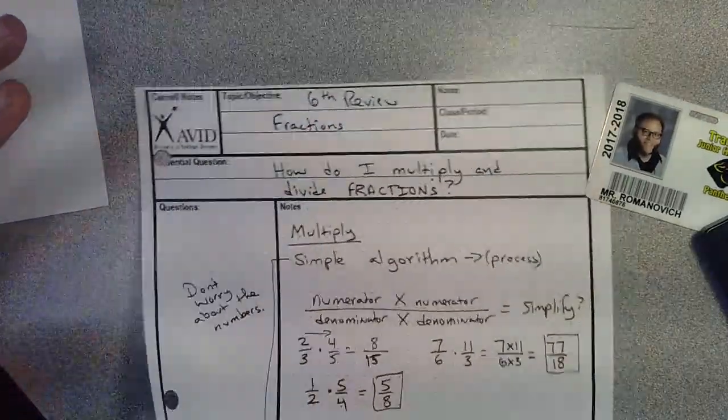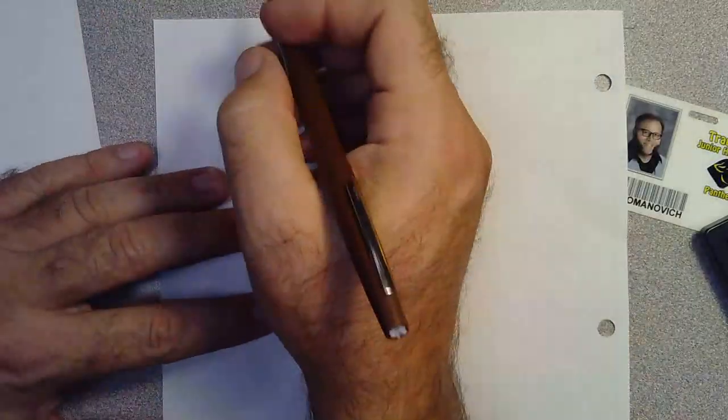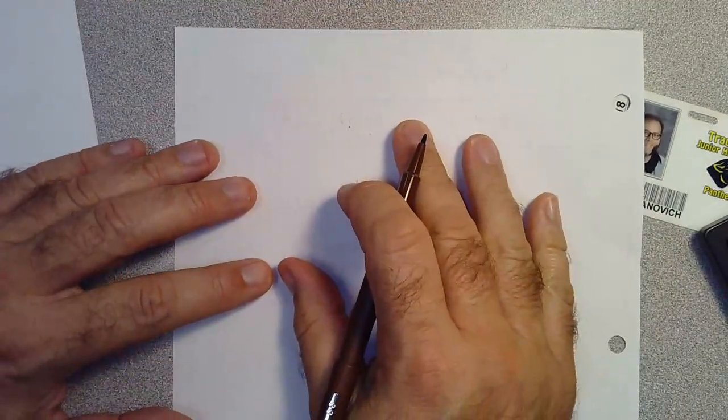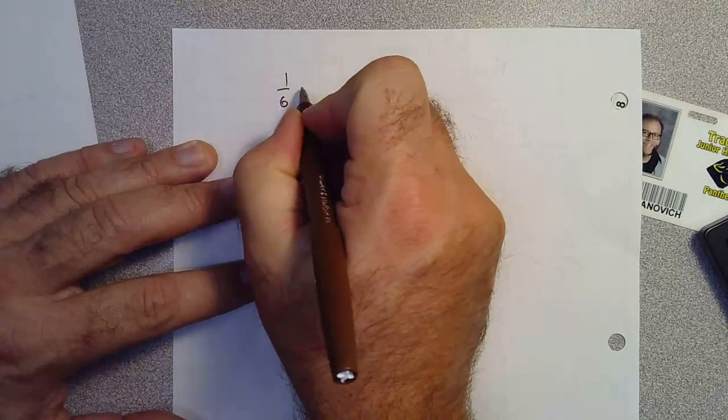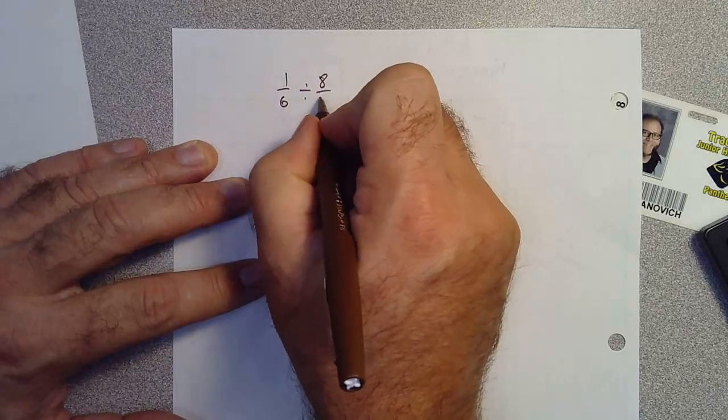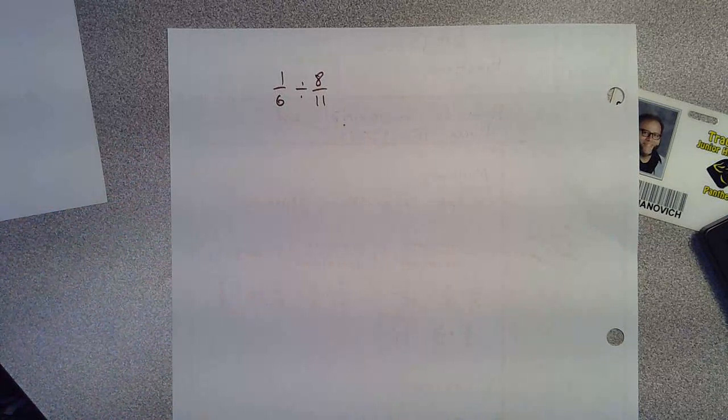Let's flip it over. We'll do one more little practice one here for division. How about 1/6 divided by 8/11? Let me give you 20 seconds to give that a try.